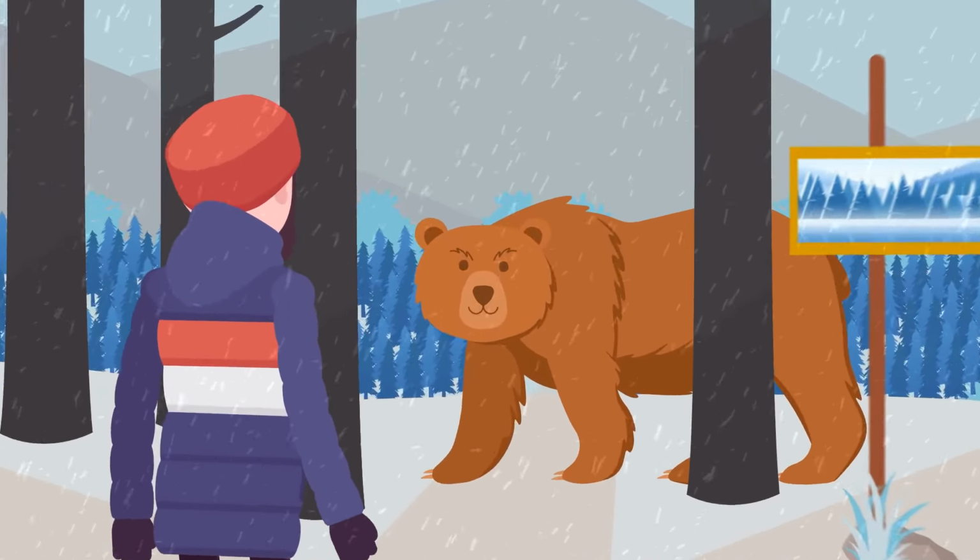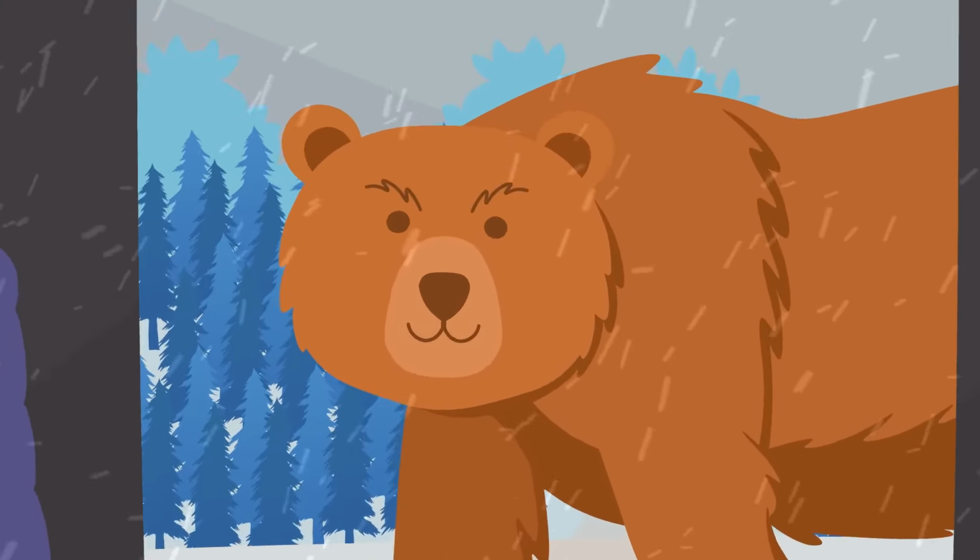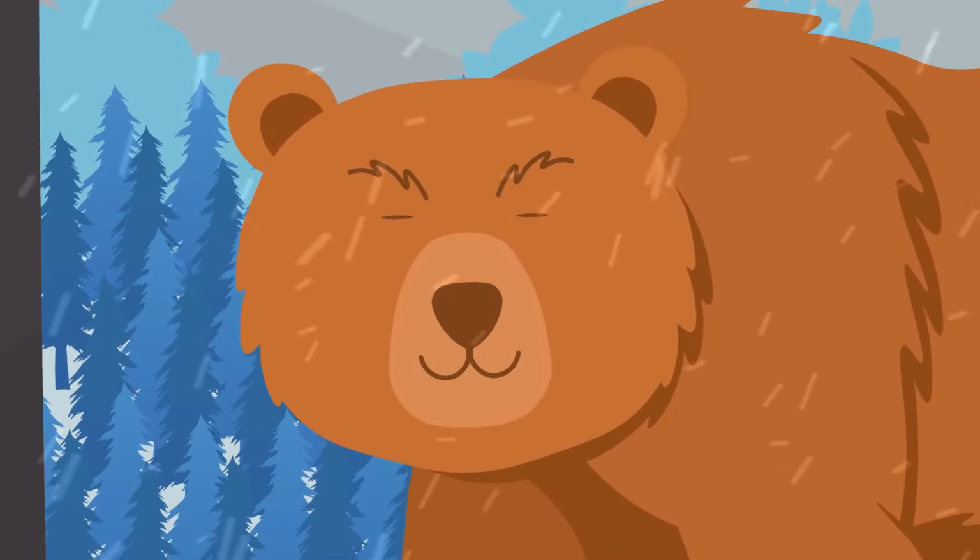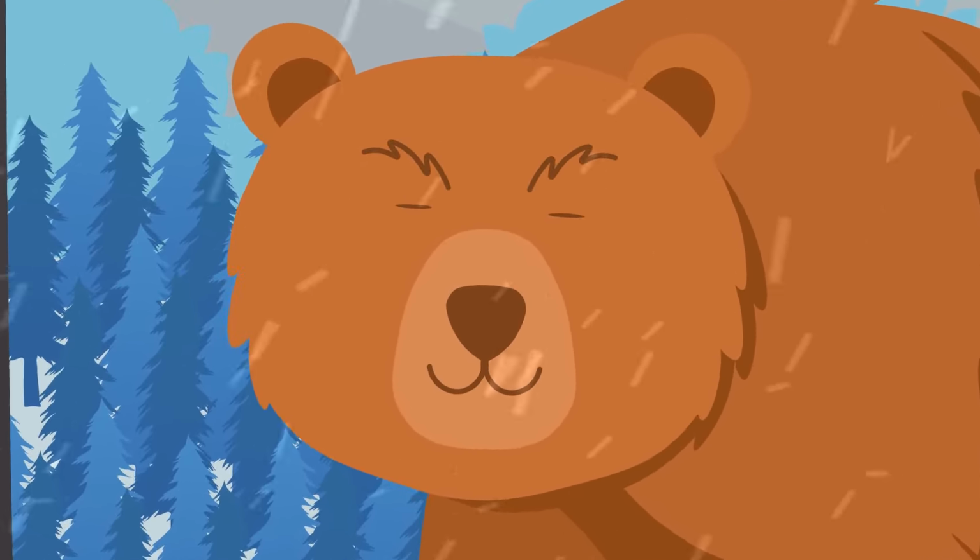He should pick the road leading straight ahead. The brown bears living there won't be dangerous. It's winter, and these animals sleep during this season.